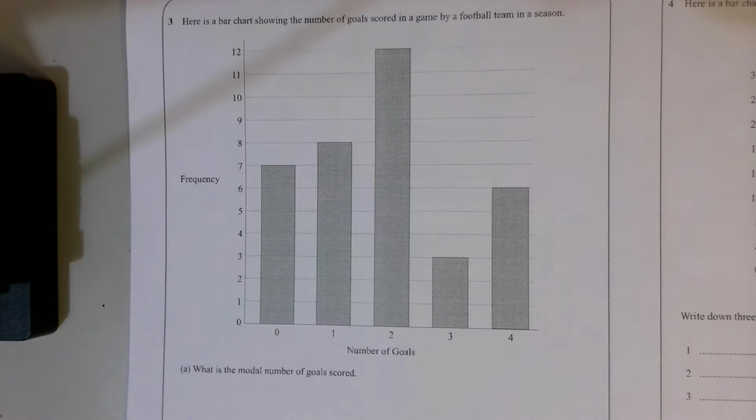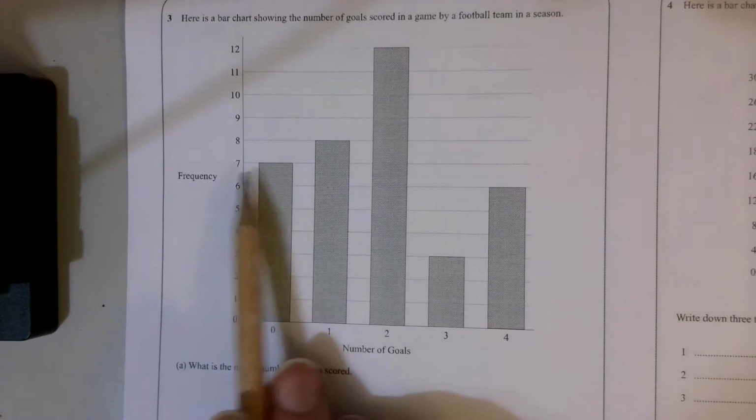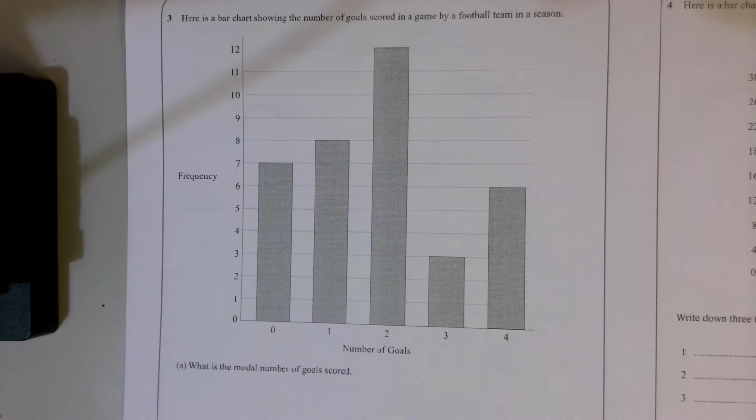Question 3. This is a bar chart showing the number of goals scored in a game by a football team in a season. So frequency is how many times something happens. 7 times they haven't scored any goals. 8 times they've scored 1, and so on. What is the modal number of goals scored?